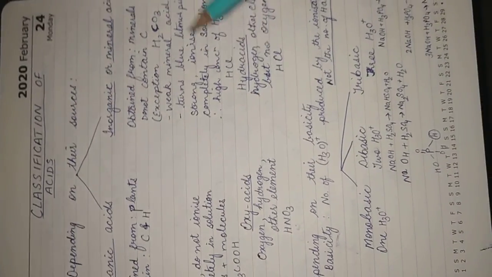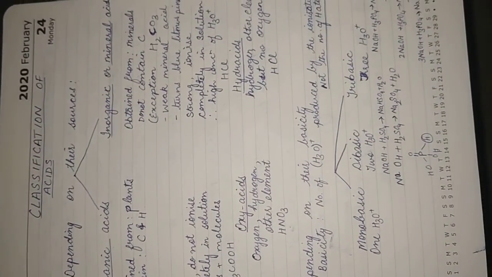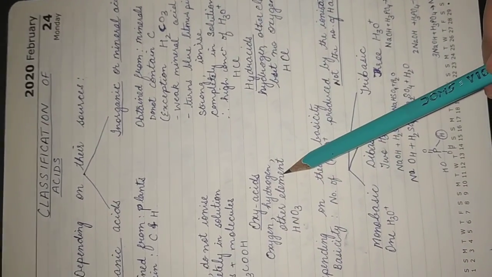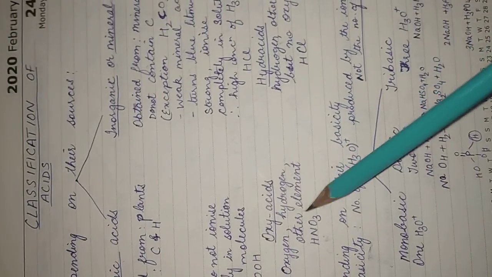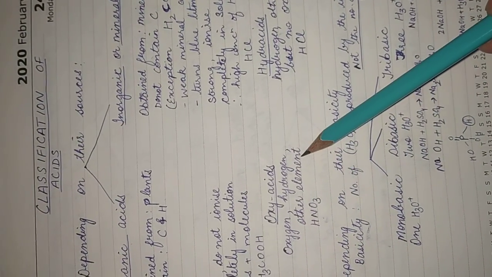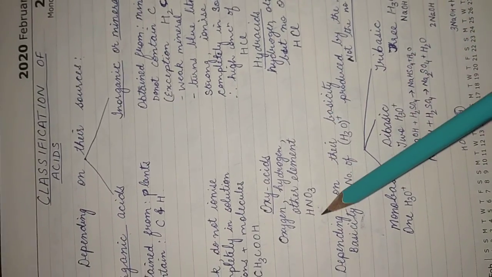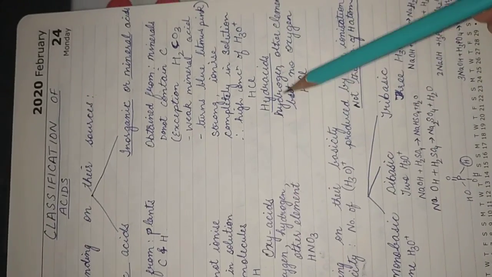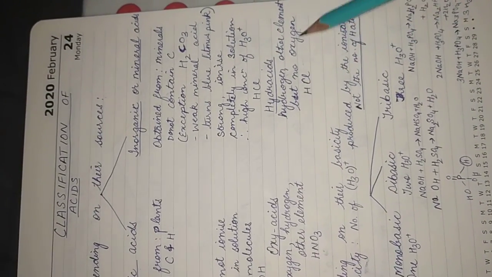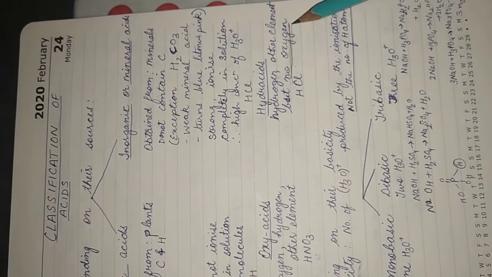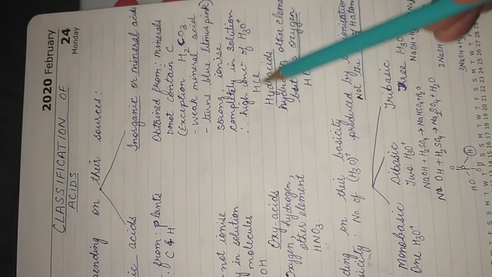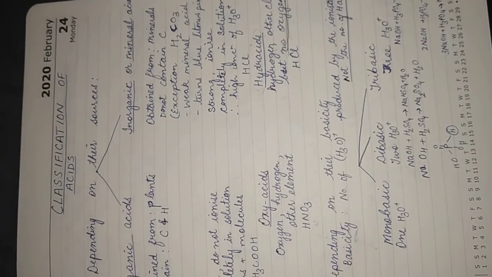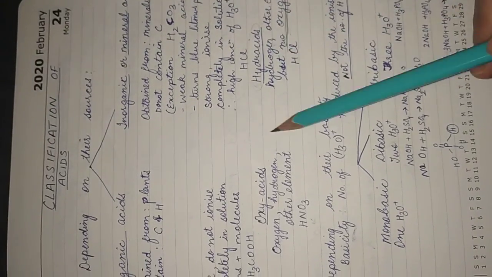Now, oxyacids and hydroacids are another category, based on the type of elements present. If we have hydrogen, oxygen and one more element, we call those acids oxyacids. If we have hydrogen and another element but no oxygen, that category of acids is called hydroacids. Remember, just because hydrogen is present, it will not necessarily be a hydroacid.